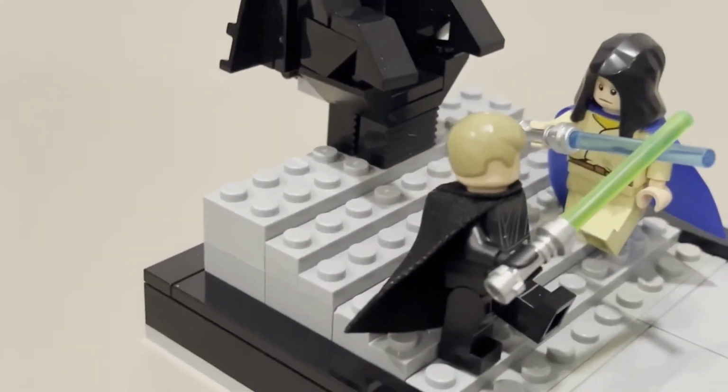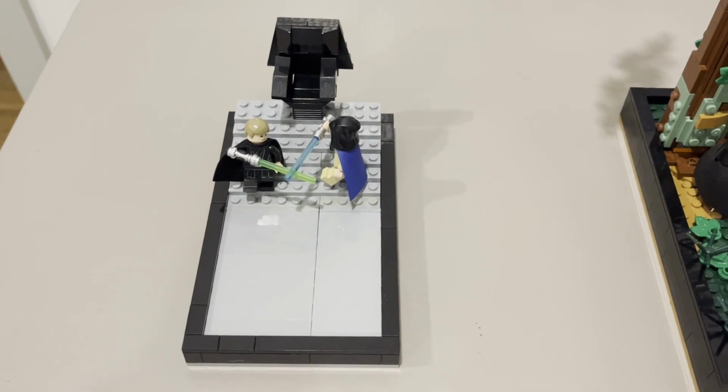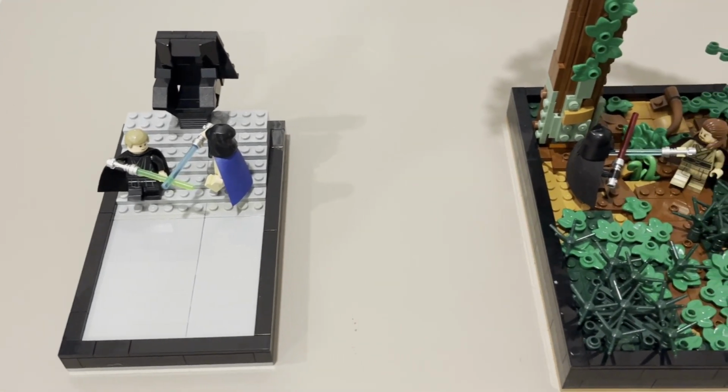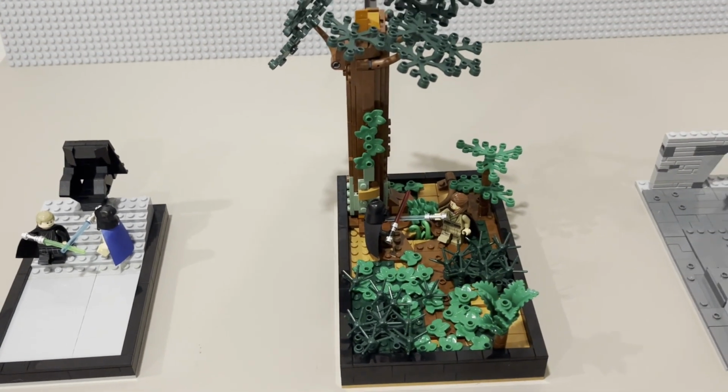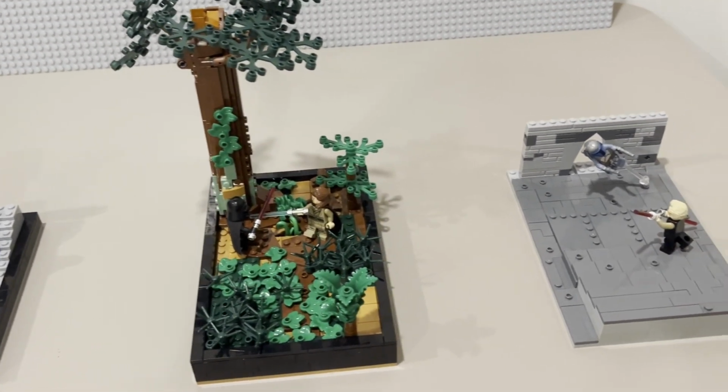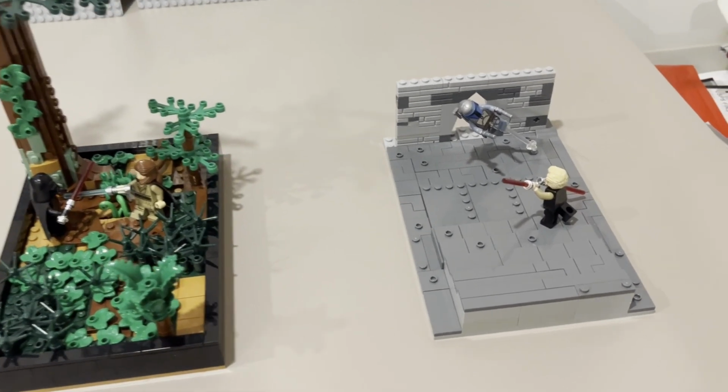Here are the 3 MOCs from Star Wars Legends. Overall, I am pretty happy with these builds. There isn't a lot of source material to work with, and they are pretty simple, but I like being able to capture some of these underrated and underseen moments in the massive Star Wars lore.